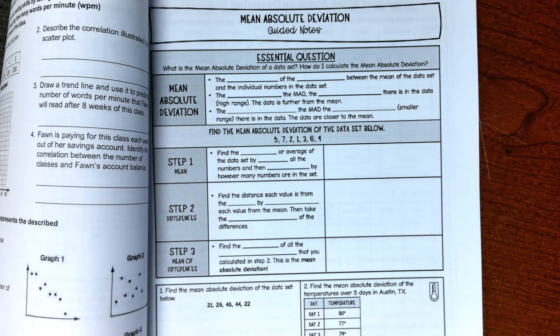I'm making a quick video on mean absolute deviation, and I hope you found the other videos that I posted helpful. We'll go through this rather quickly. I'm not going to get too much into the explanation of why mean absolute deviation, more that I'm going to do the how.